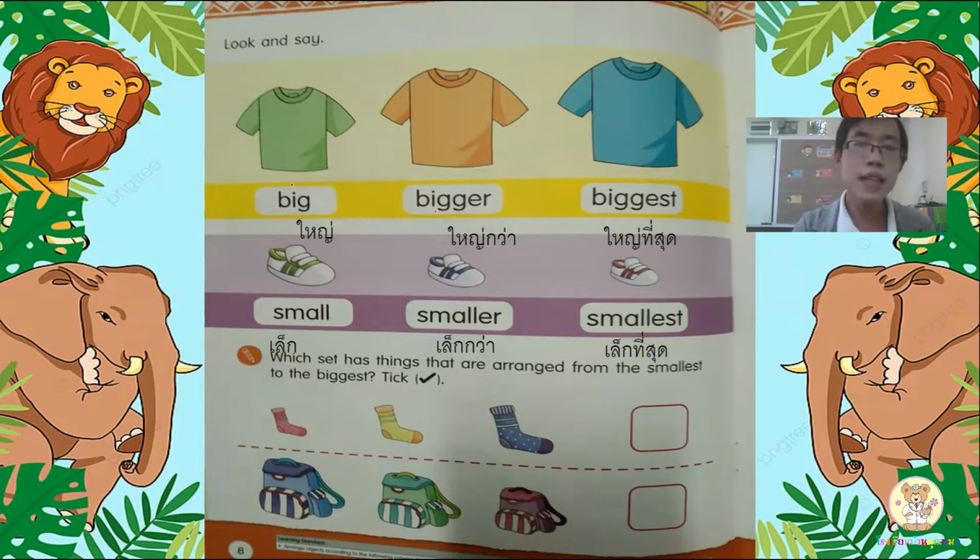If you don't understand what big means, again, I have written the Thai translation below big. But if you take a look at the orange t-shirt, it's bigger than the green one. And take a look at the blue t-shirt. The blue t-shirt is the biggest of all three t-shirts.